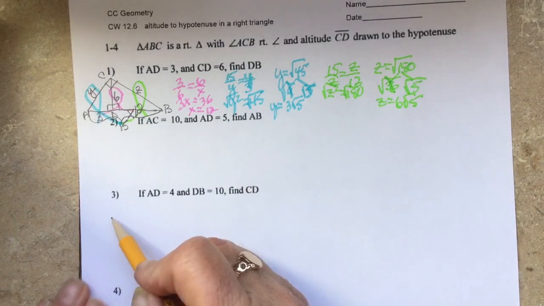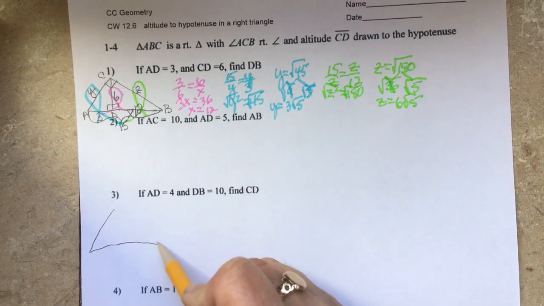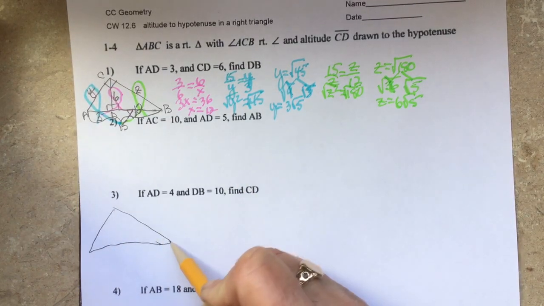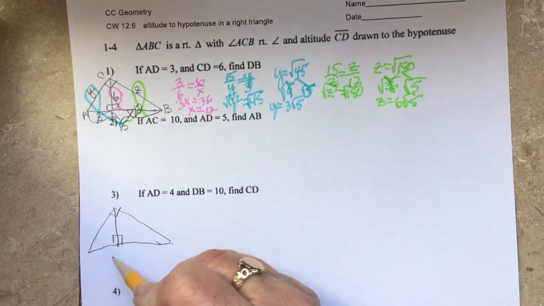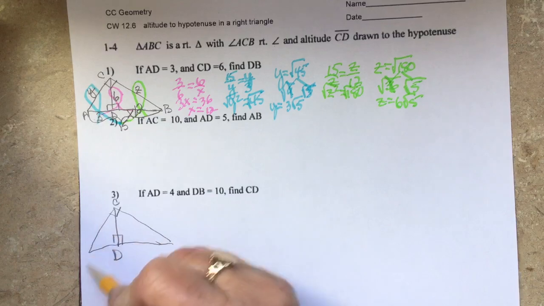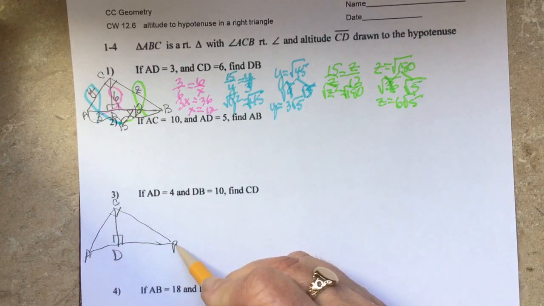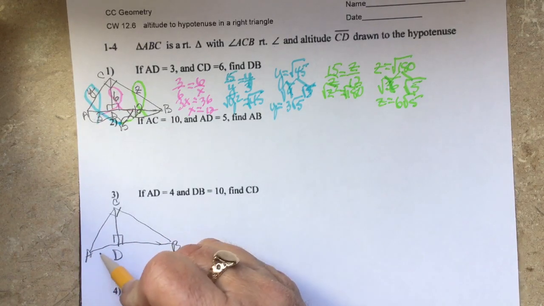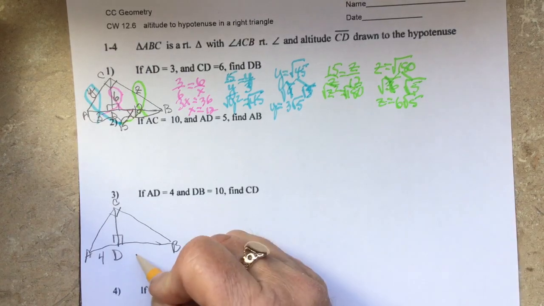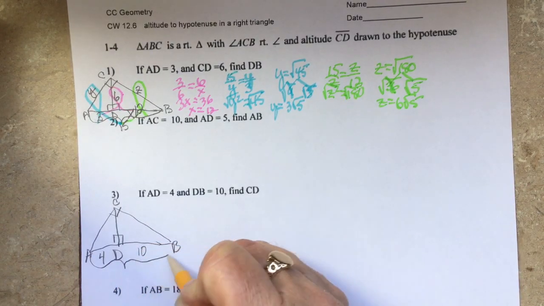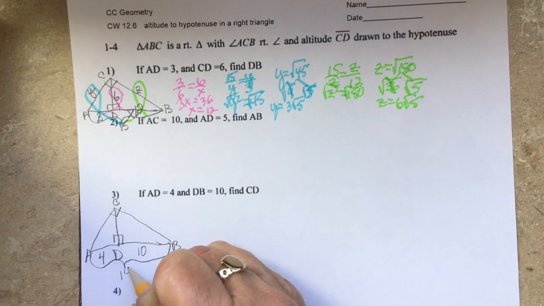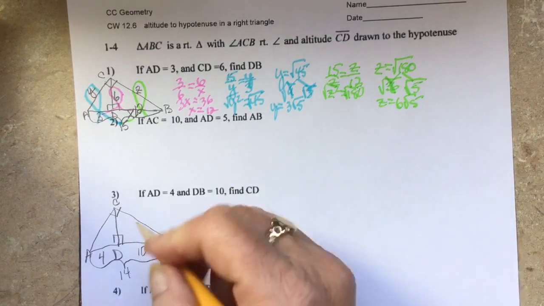Okay. Same picture, same letters, because they said use the same diagram for each one. Right angle there. Drop your altitude. This is the D, this is the C, this is the A, this is the B. Okay, AD equals 4. DB equals 10. I can do the Jay Leno right away. That's 14. And we're going to find everything.